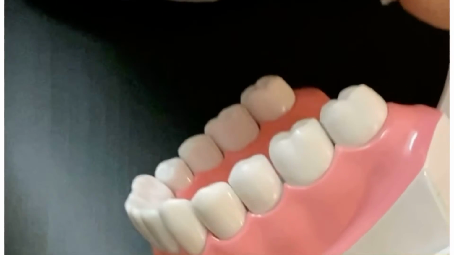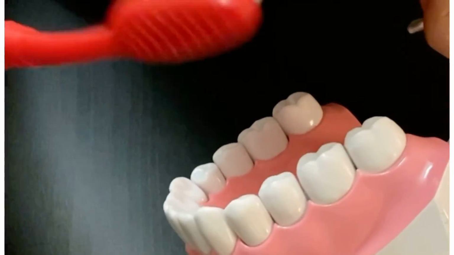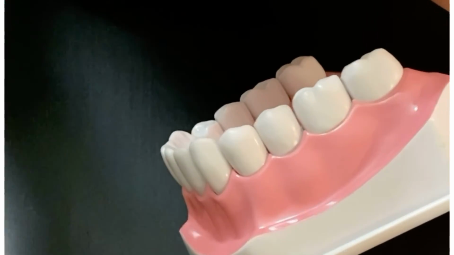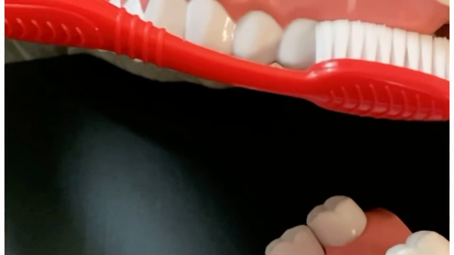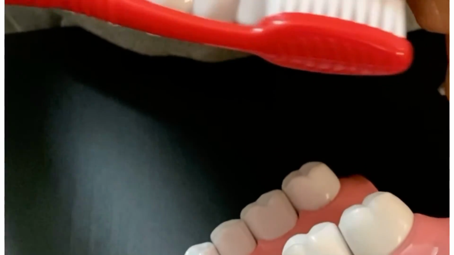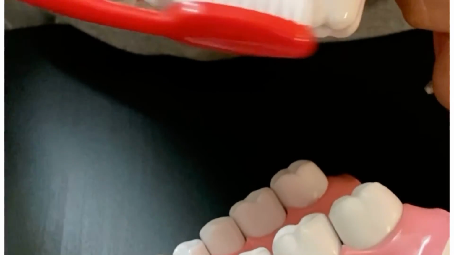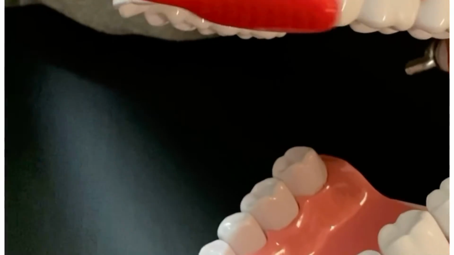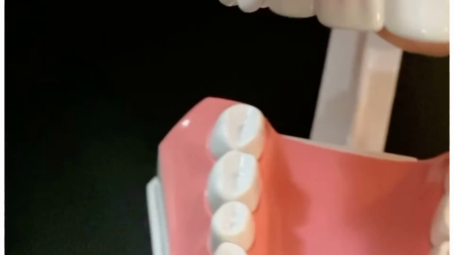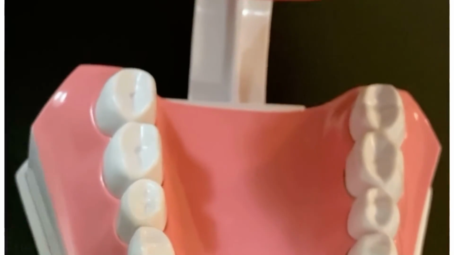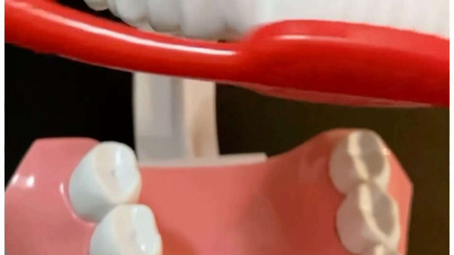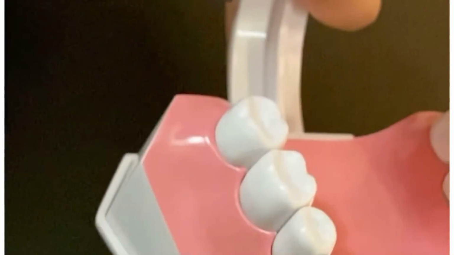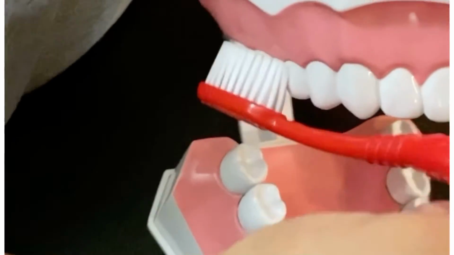The Bass method, you want to take your toothbrush and angle it at a 45-degree angle. And you want to do small back and forth strokes, at least 2 to 3 teeth at a time. I'm going to move on to the next set of teeth. And here I am brushing the outside surfaces of the teeth. At some point you want to move your toothbrush just like this. Continue to brush at a 45-degree angle.